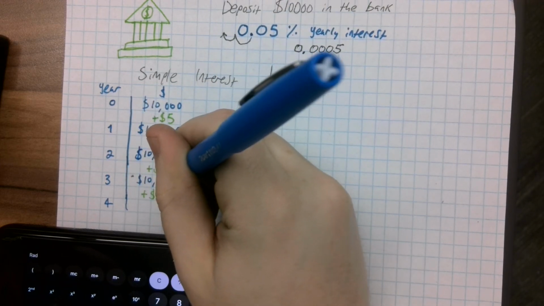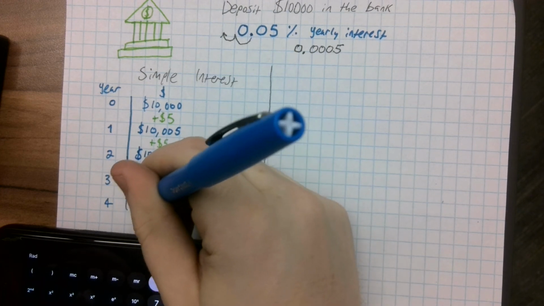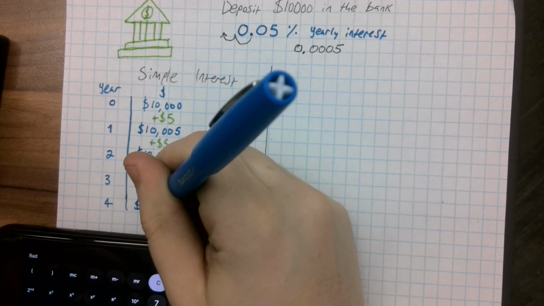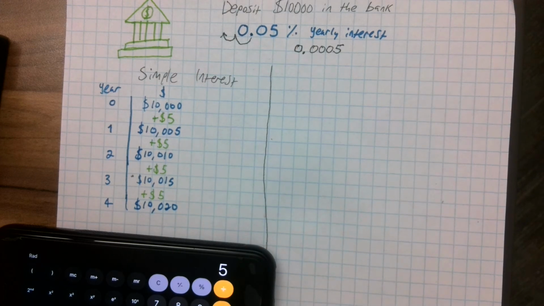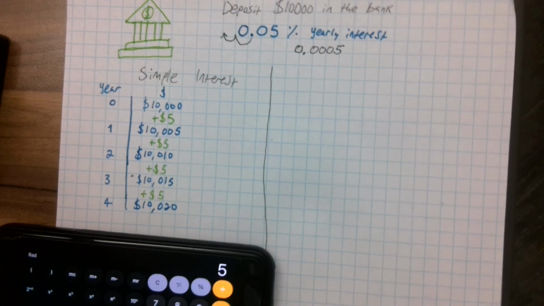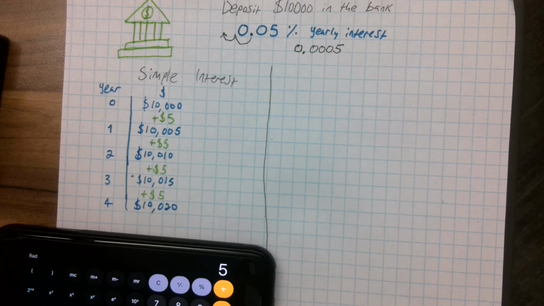Not a bad deal. Definitely not ideal, but not a bad deal. So after 4 years, we would have made $20 just by putting our money in a bank. If you get a 0.05% yearly interest rate, well, depends on how much money you put in, but you might want to seek out more.